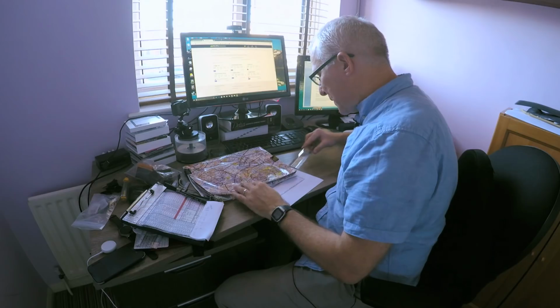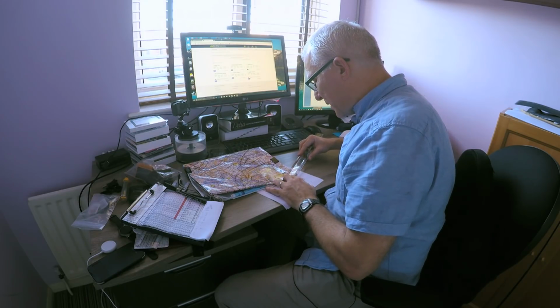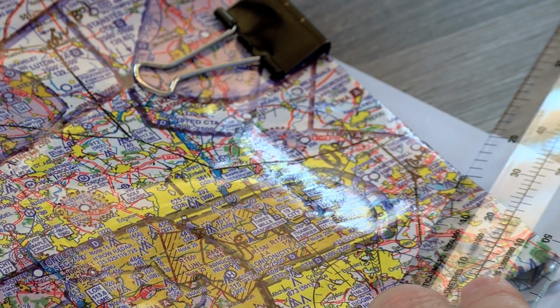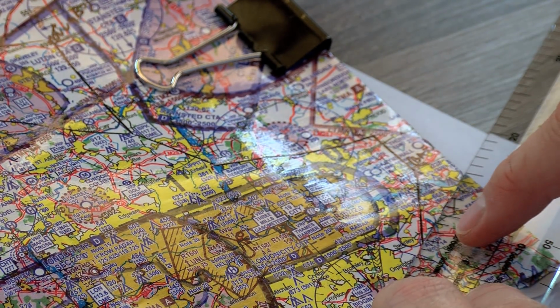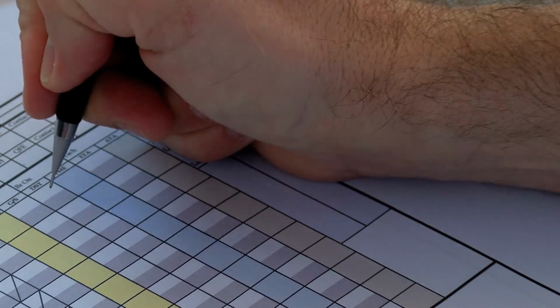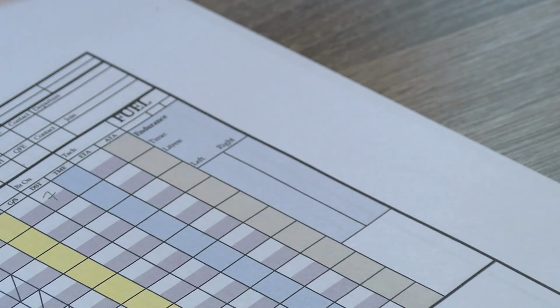So the next thing we do is we calculate our distances on our map here. So our first waypoint is from Biggin Hill to Alkin, and looking at my map here, it shows that it's 7 nautical miles. So on our sheet here we write 7 nautical miles.